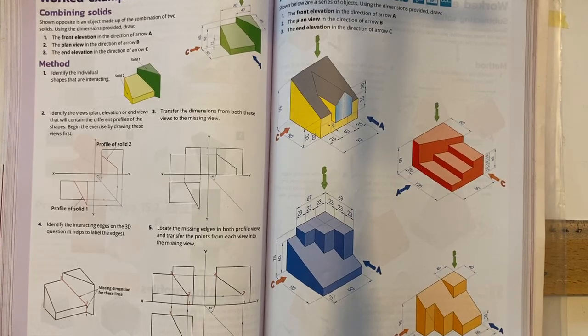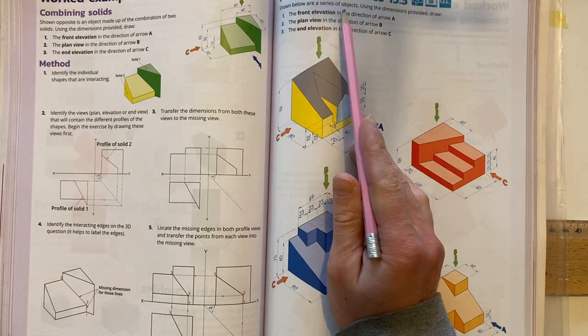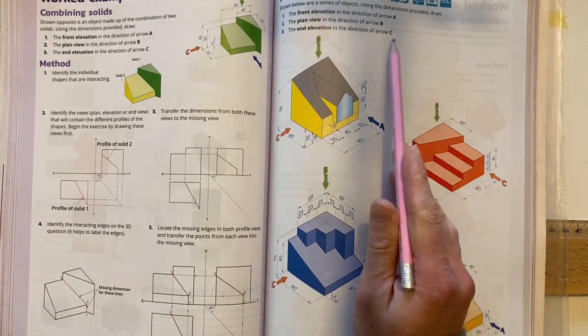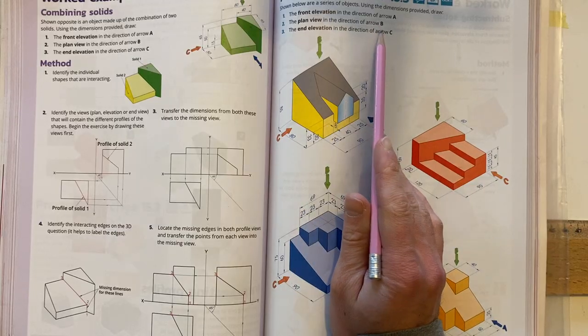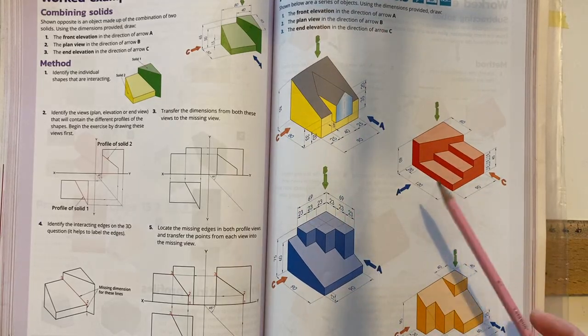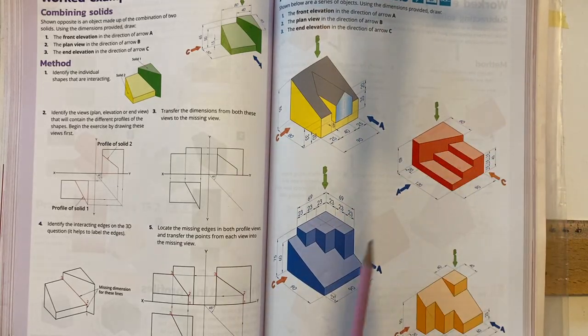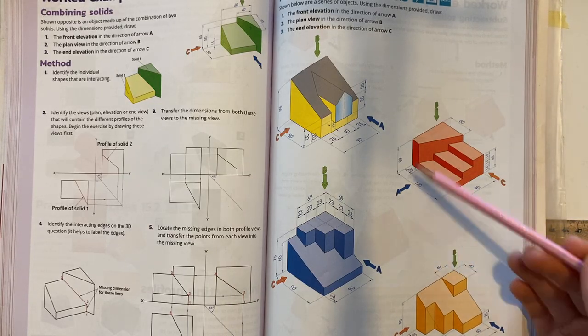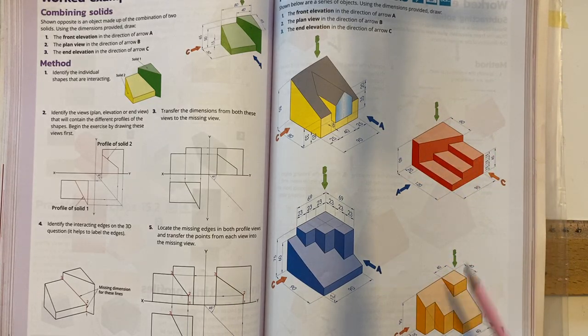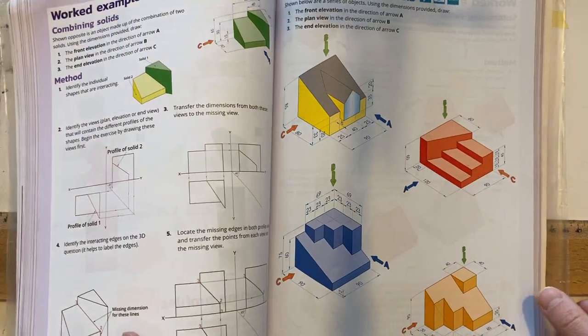So this video is going to go through this question here on page 197 of your book. It says, shown below are a series of objects using the dimensions provided. Draw one, the front elevation in the direction of arrow A. So for us, arrow A is pointing towards the right. The plan view in the direction of arrow B, so directly underneath it. And then the end elevation in the direction of arrow C, which is pointing towards the left.